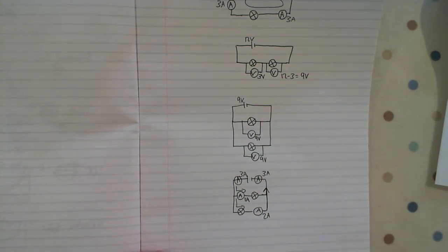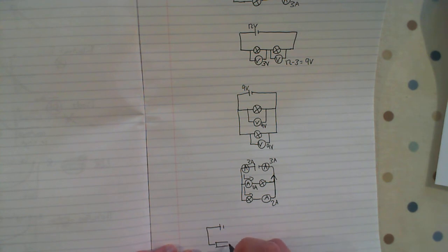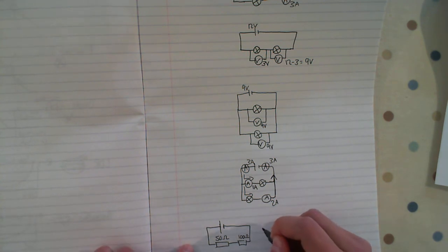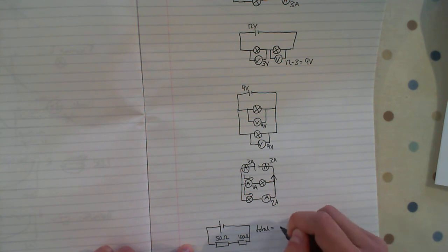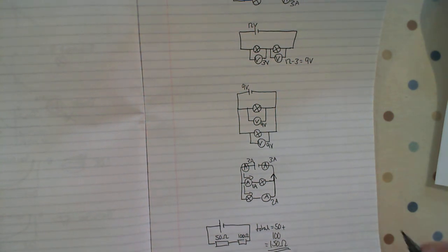Resistance in series is nice and simple. Resistance in series, for example, 2 resistors. We've got a cell there. This first resistor, let's say it's got 50 ohms, and this second one's got 100 ohms. The total resistance equals 50 plus 100 equals 150 ohms. So resistance just adds up in series.